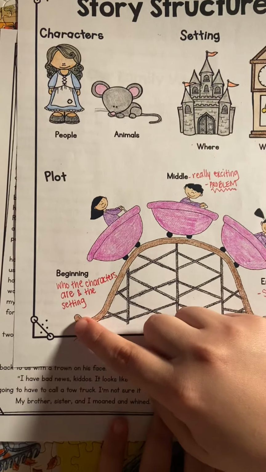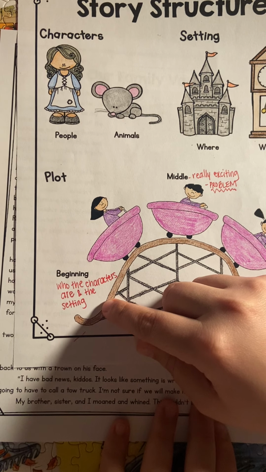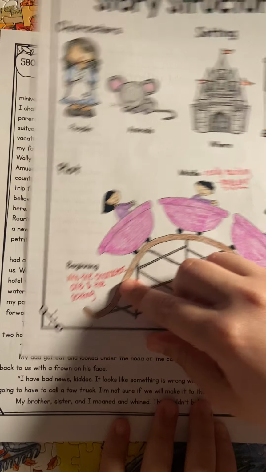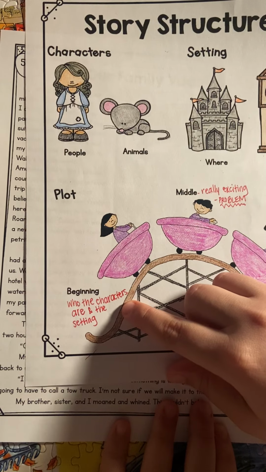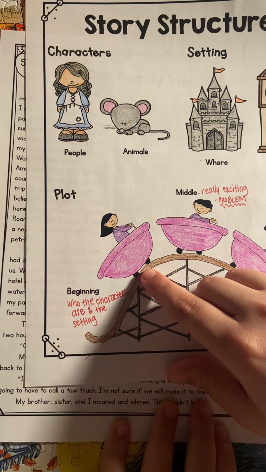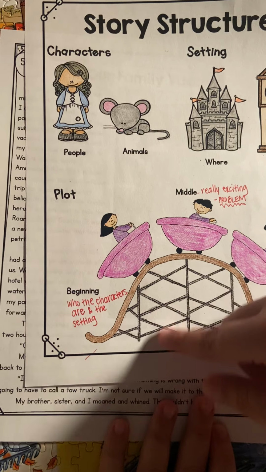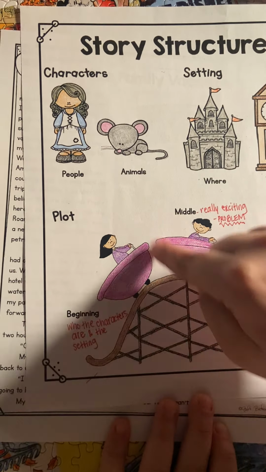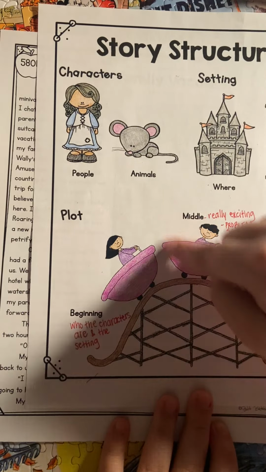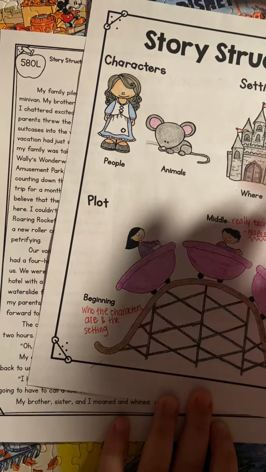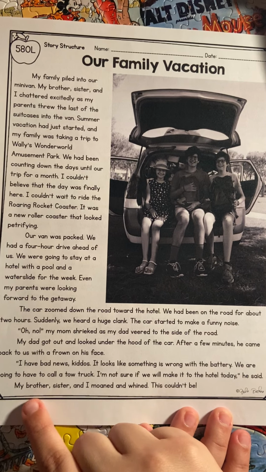So we have the beginning. We learn about this family that's getting ready to go on vacation to Wally's Wonder World amusement park, and they're on the road, and then all of a sudden, okay, so the beginning is just introducing, they're getting ready to go on their adventure, and here we are, their vacation, and we're in the middle part. So all of a sudden they heard a clank, and let's see what happened.